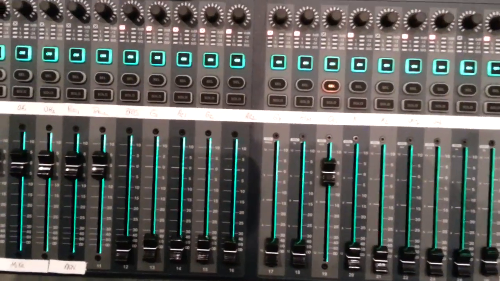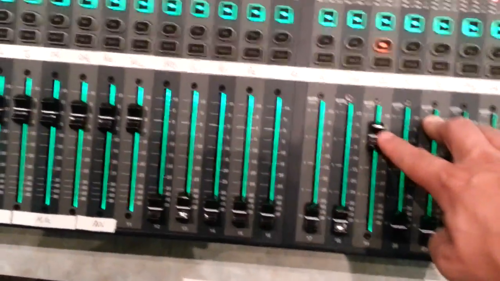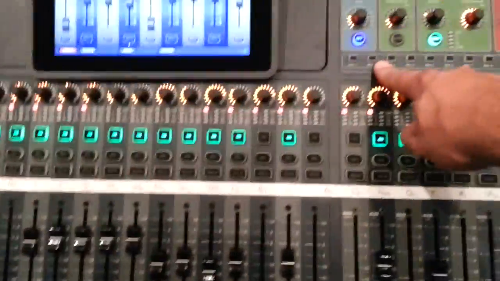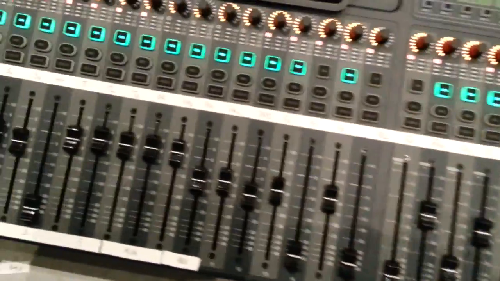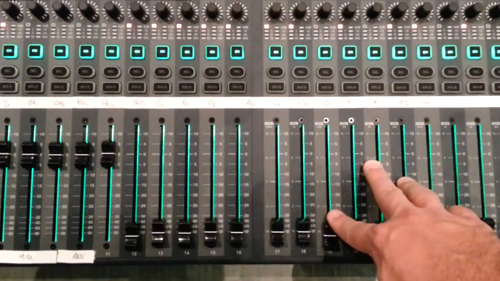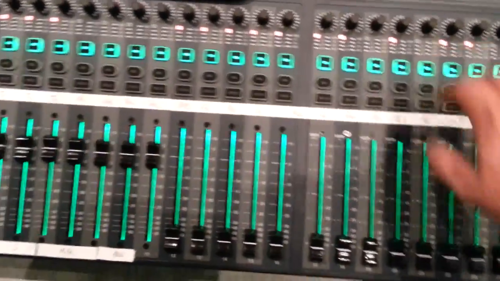That is where the organ is now going. It's not where we want it, so if I come back to mix 2 and turn that off, it is no longer in that subgroup, and we're back into mixing.